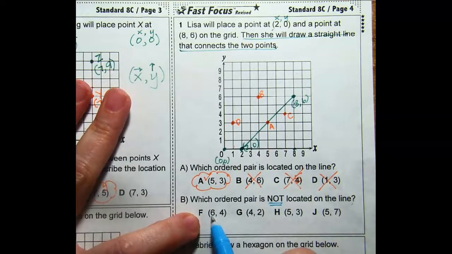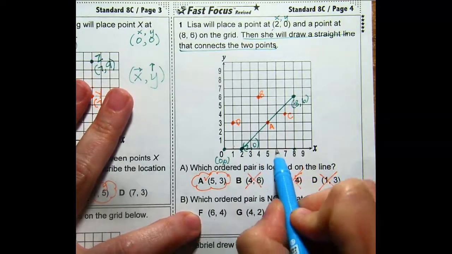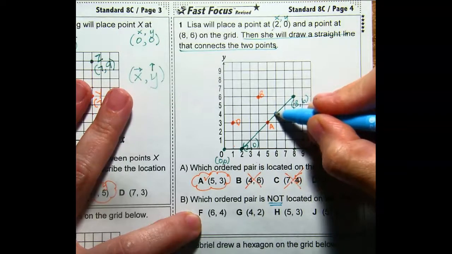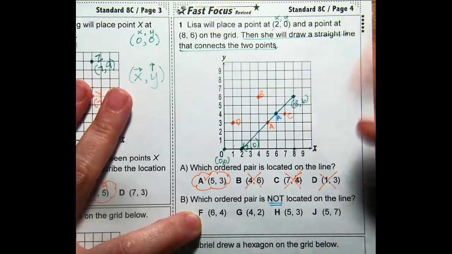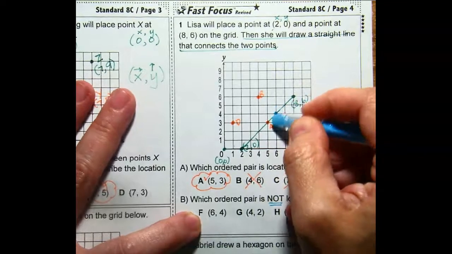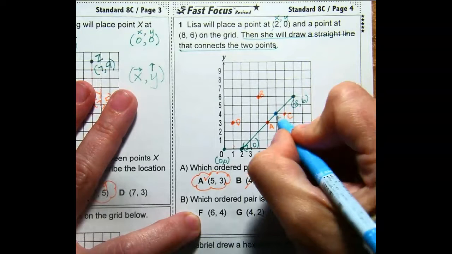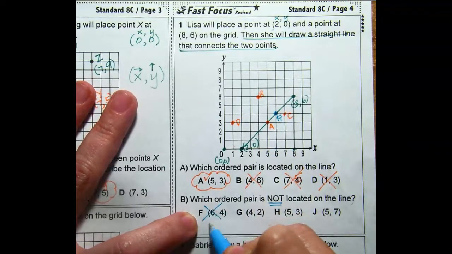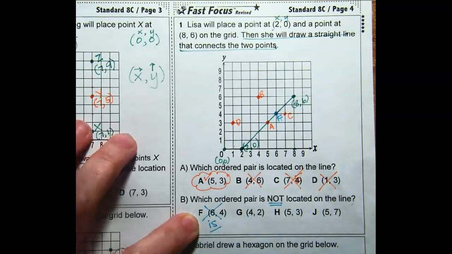Okay, let's look at 6, 4. We're going to go over 6 and up 1, 2, 3, 4. F is on the line. That's not what we're looking for because F is on the line.